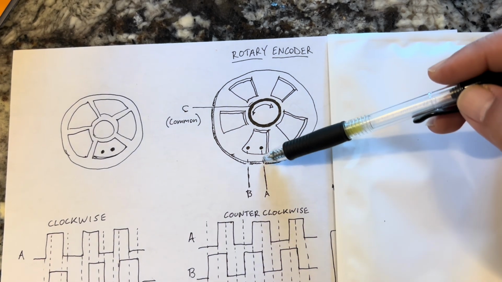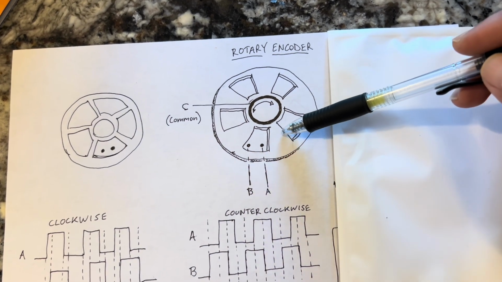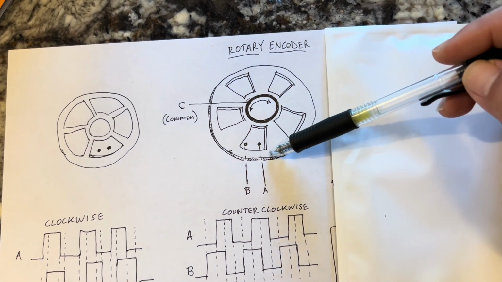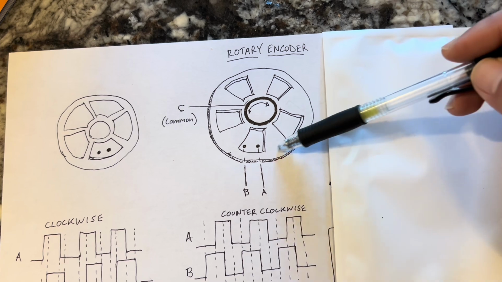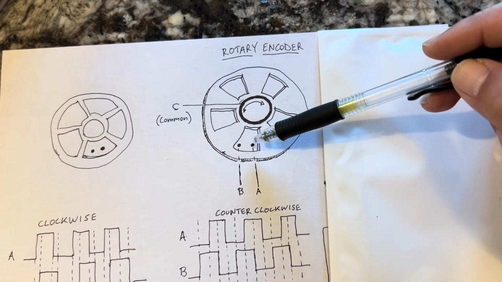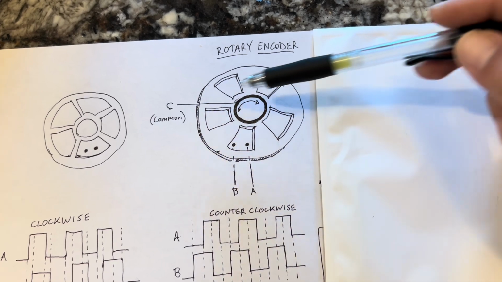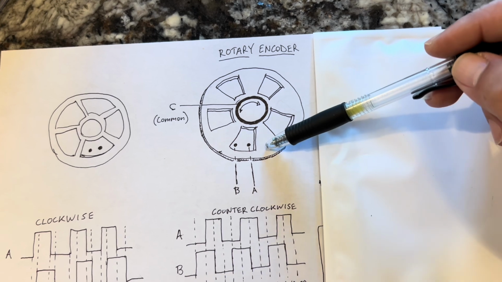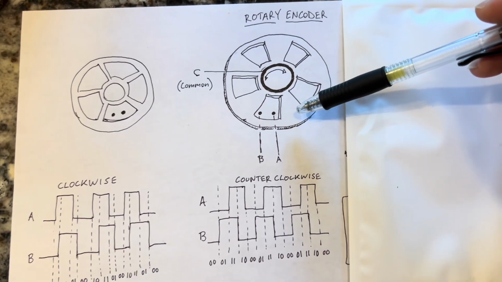And you have two other little metal contacts in these windows in the disc. As the disc spins, it makes contact with either A or B or both, and that conducts through between these various pins to C. So it gives them a common conductor.